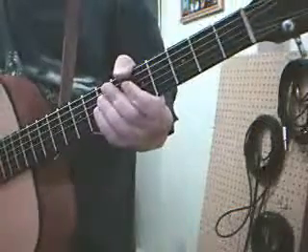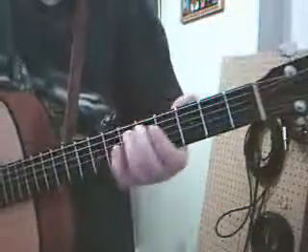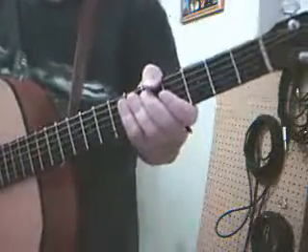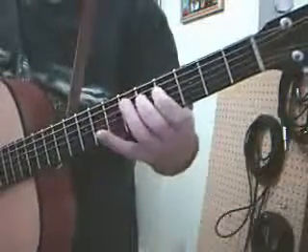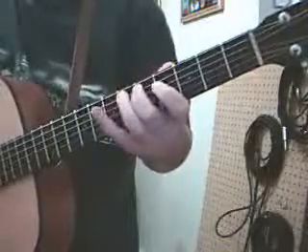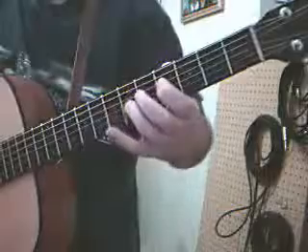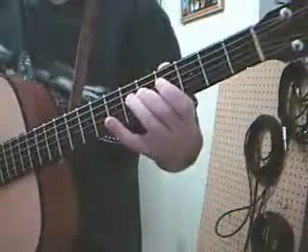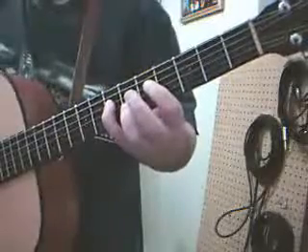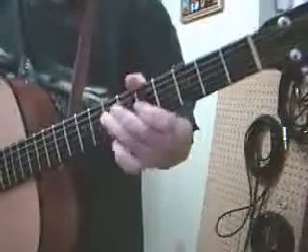It's got a problem. So check it out. If this is D, and we know it's a 1-4-5, right? So here's D. That is our 4, right? Do, re, mi, fa. 1, 2, 3, 4. 4, 5.